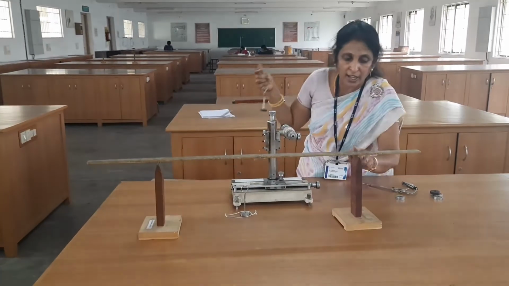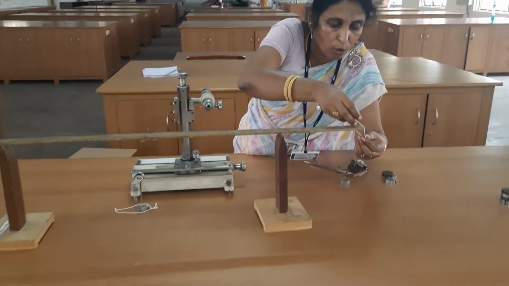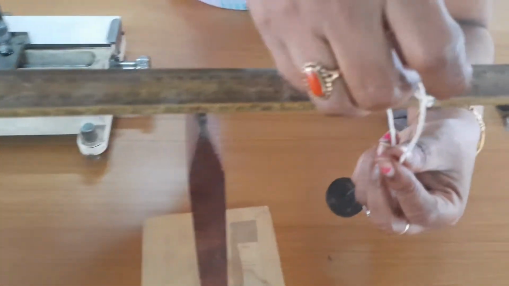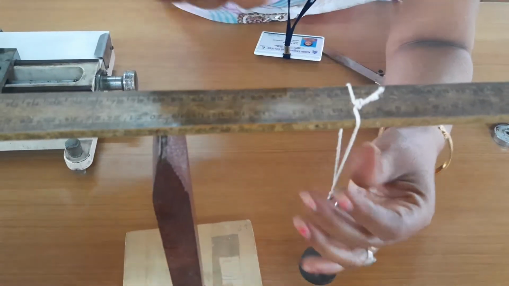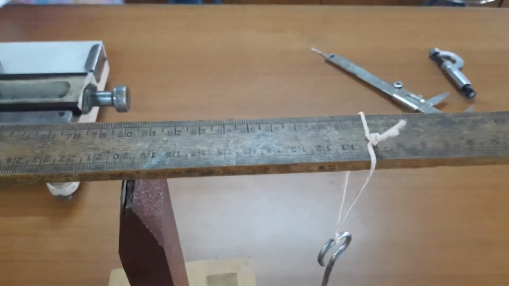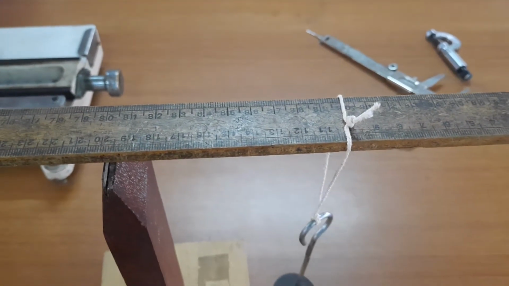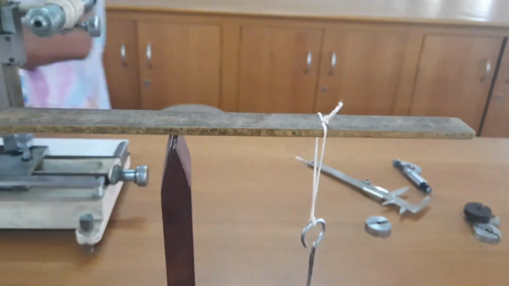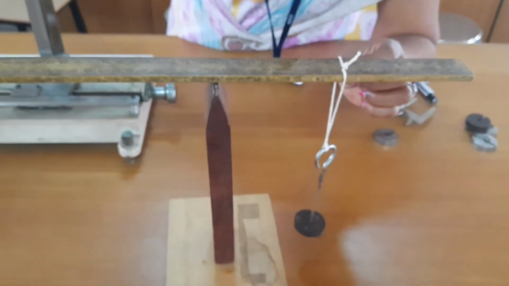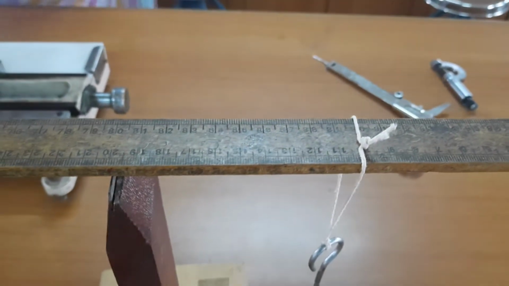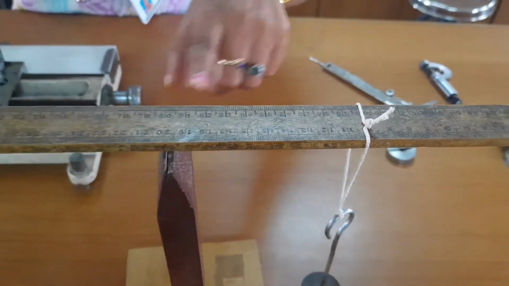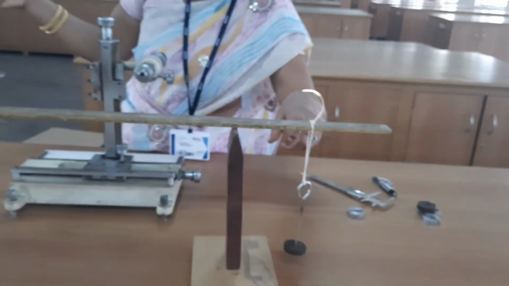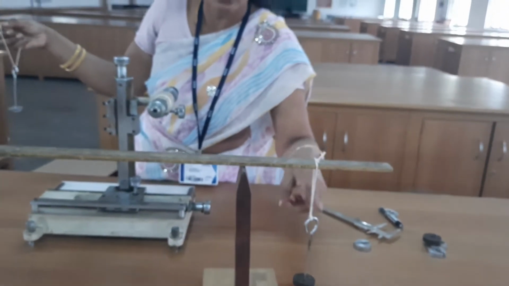This knife edge is at the 20th centimeter, which means I have to apply a load at 10 centimeter. Exactly, the knife edge is at 20th centimeter, and now at the 10th centimeter I have applied a load.